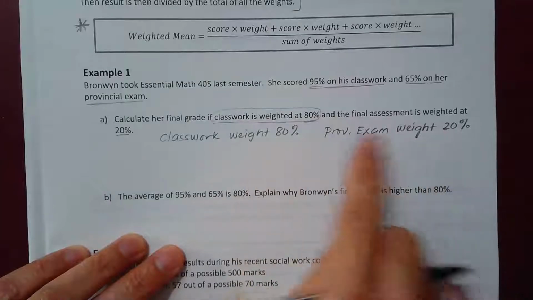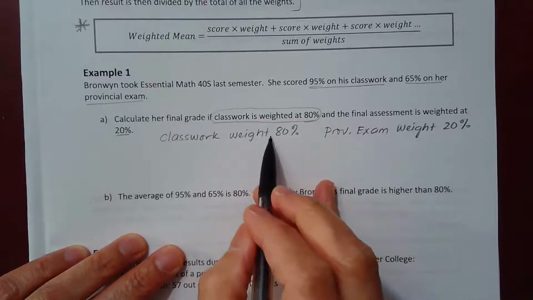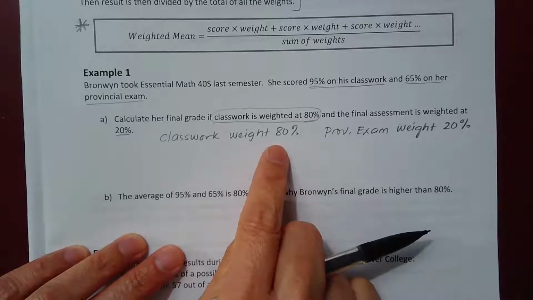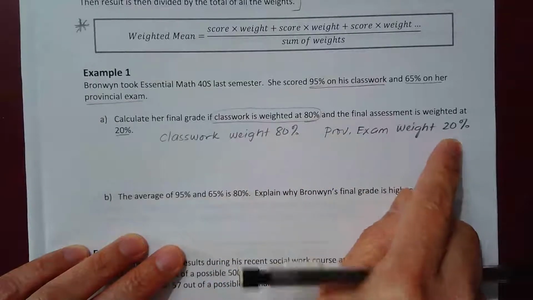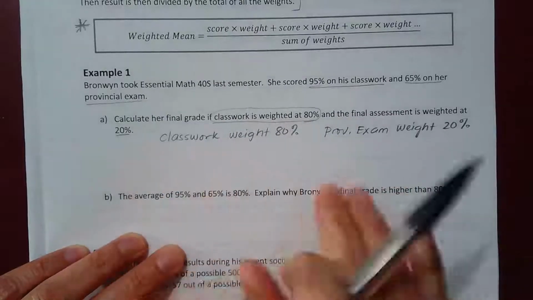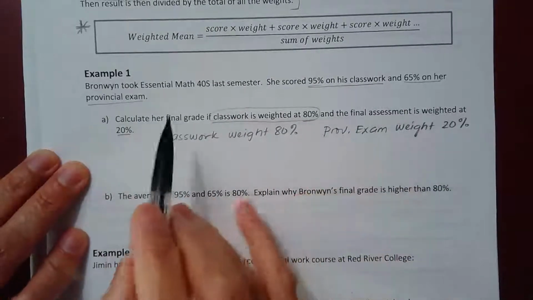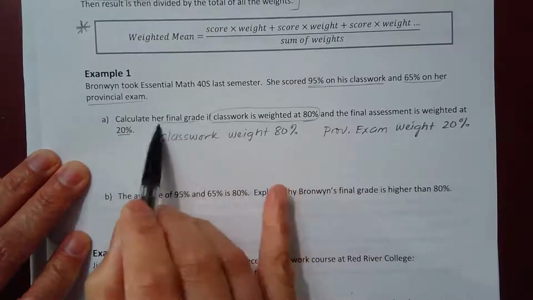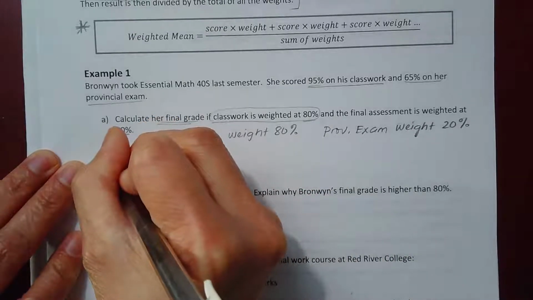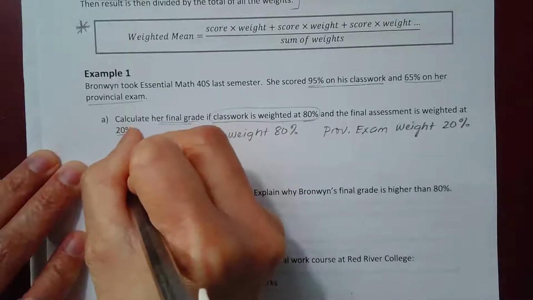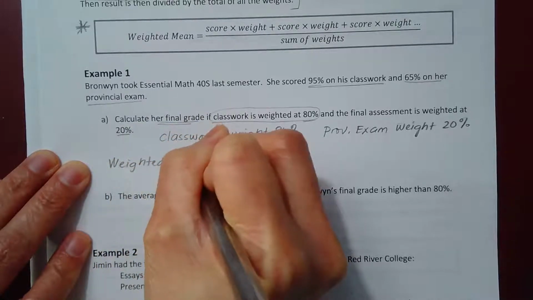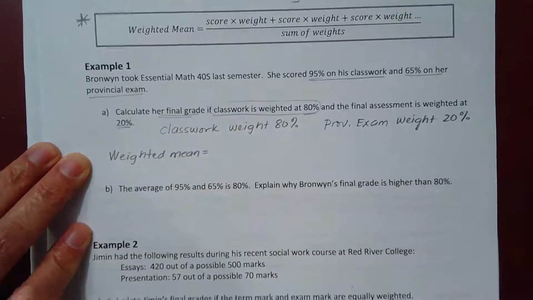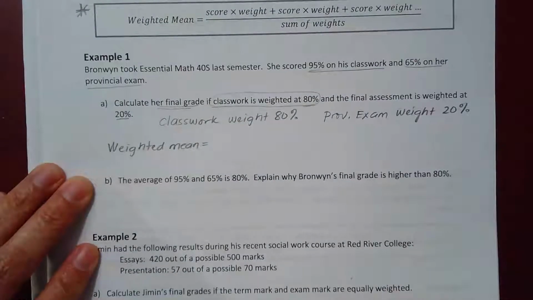When we look at these two, it makes sense that whatever I do in classwork is more important than the provincial exam, right? So this is what she's thinking. So what is her final grade? Final grade would be the weighted mean.